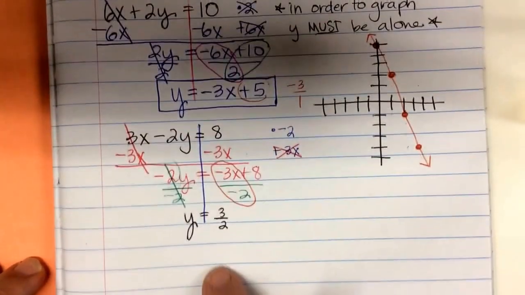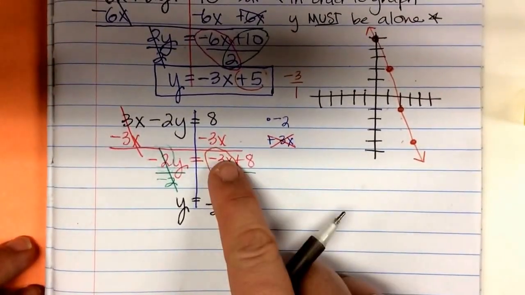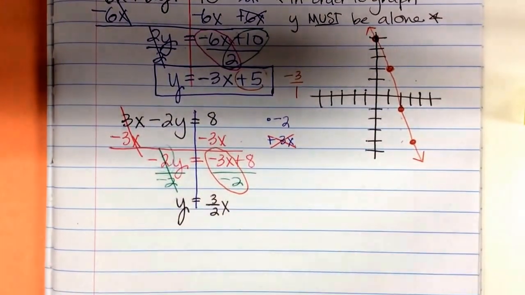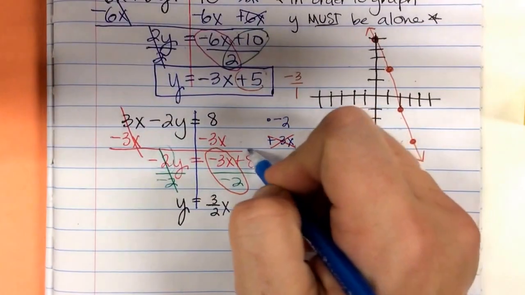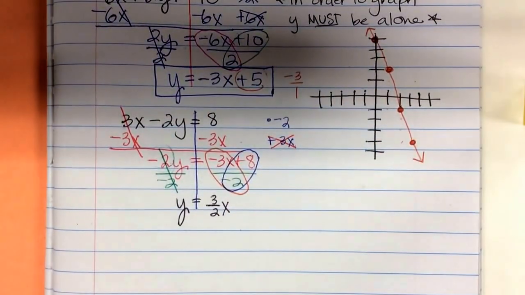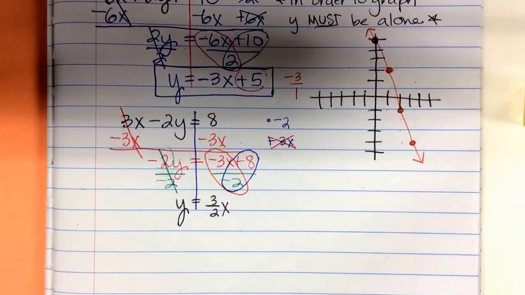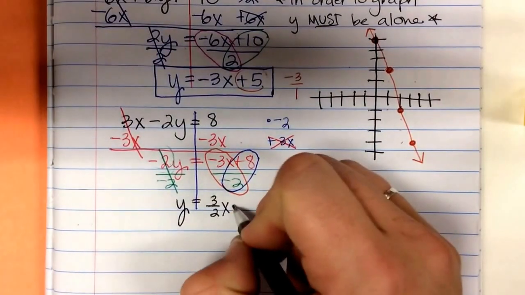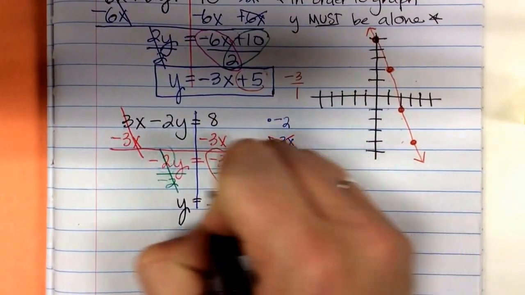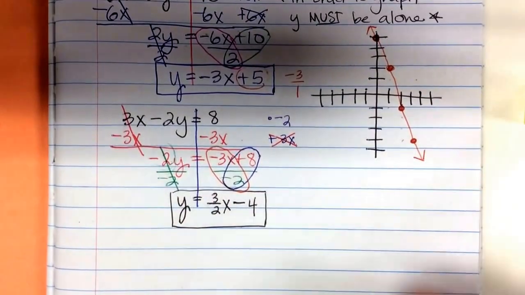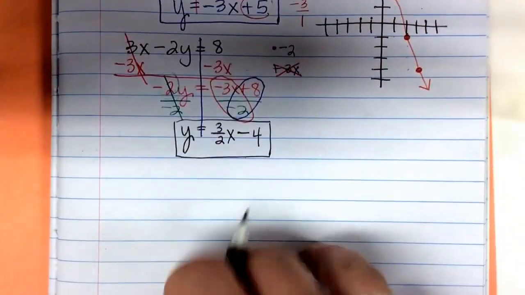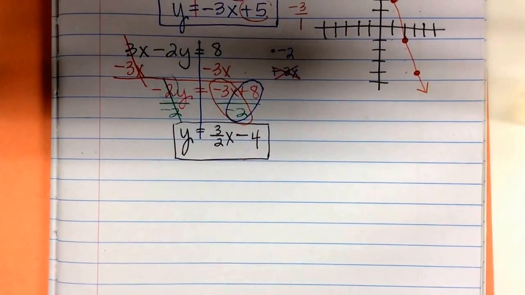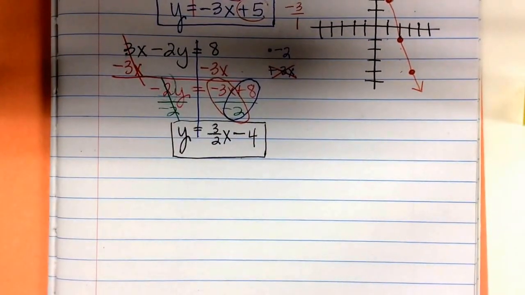So this works. It's got an x with it. And then what's 8, positive 8, divided by -2? -4. This is half your homework. A little more than half your homework is just solving for y.